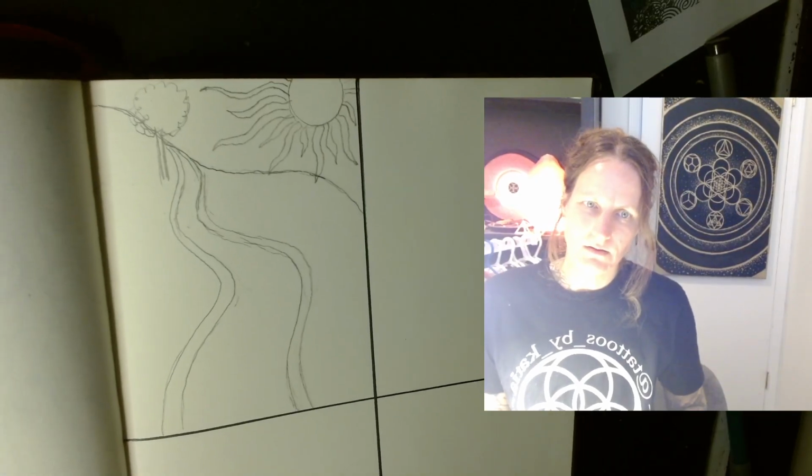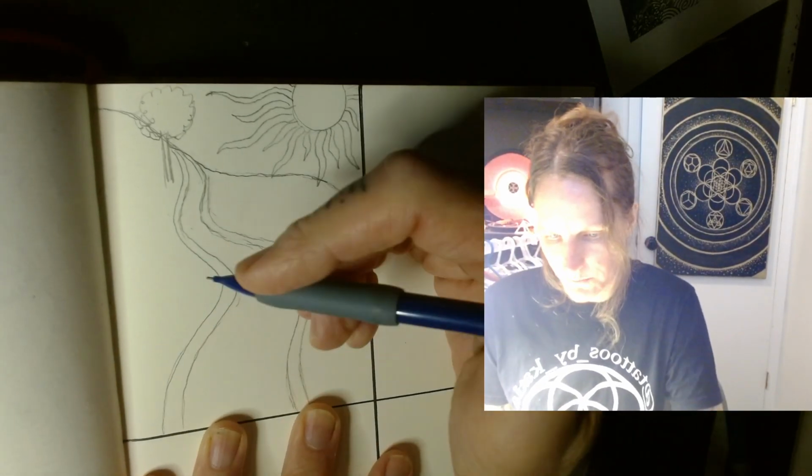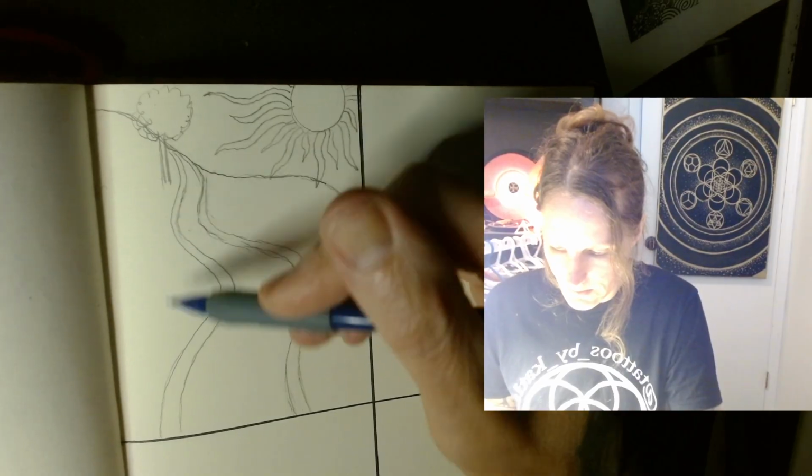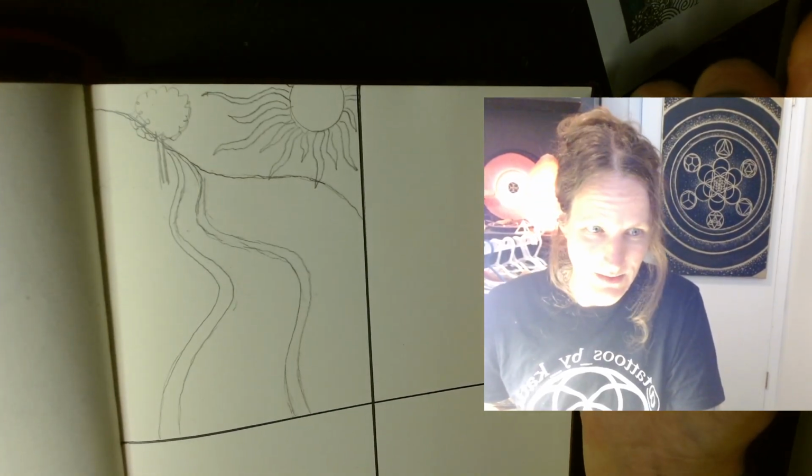Pathway, sketching it all in. Little nice spring scene. Now everything else in this part will mostly be flowers and trees.